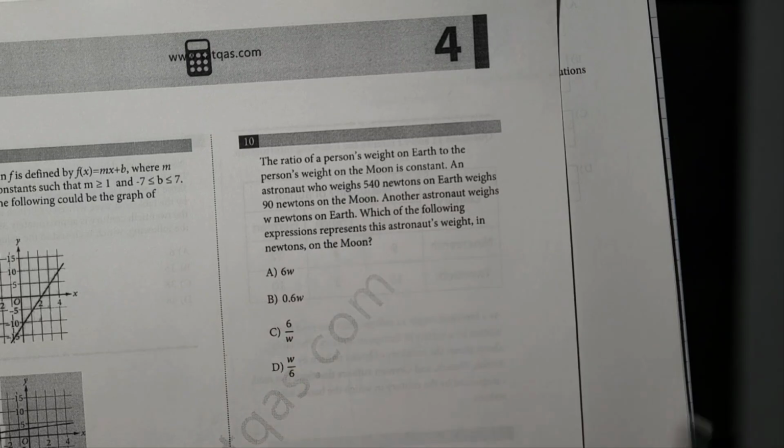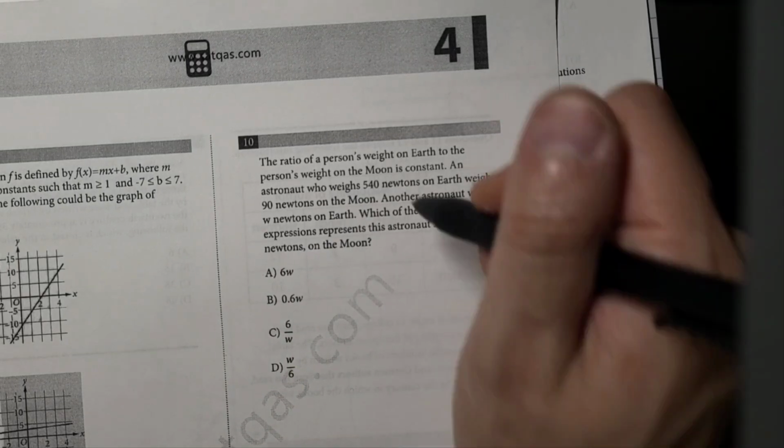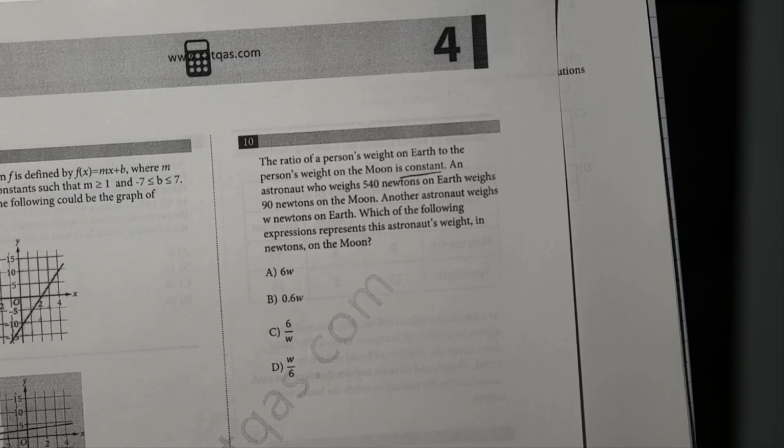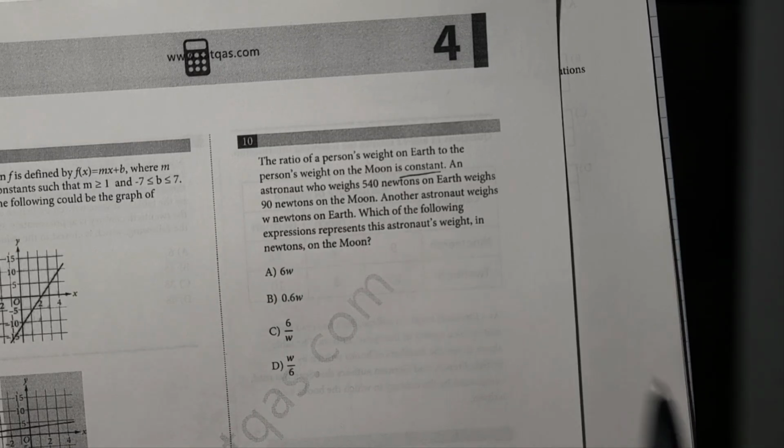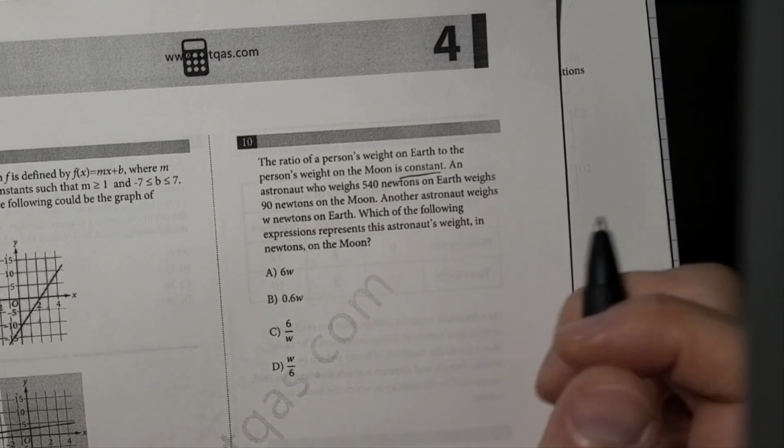Okay, ratio of a person's weight on Earth to the person's weight on the moon is constant. That should sound familiar. Maybe a proportion. An astronaut who weighs 540 newtons on Earth weighs 90 newtons on the moon. Another astronaut weighs W newtons on Earth. Which of the following expressions represents this astronaut's weight in newtons on the moon? Okay, so exactly as I was saying, you want to set up a proportion.